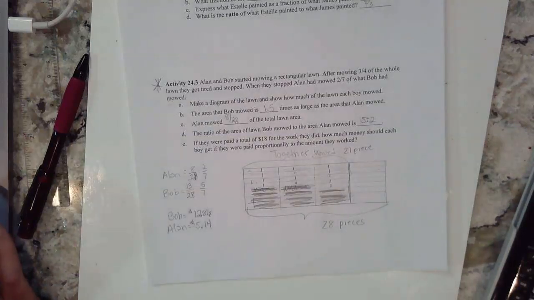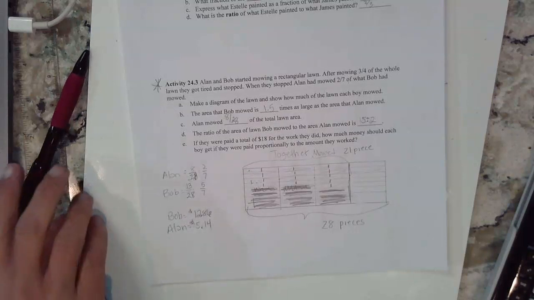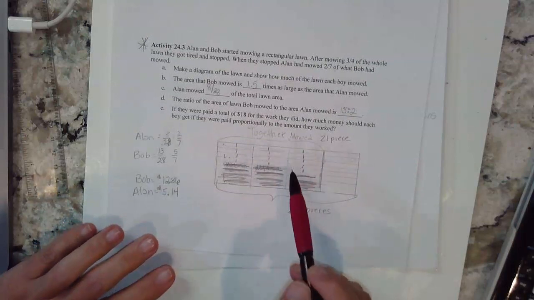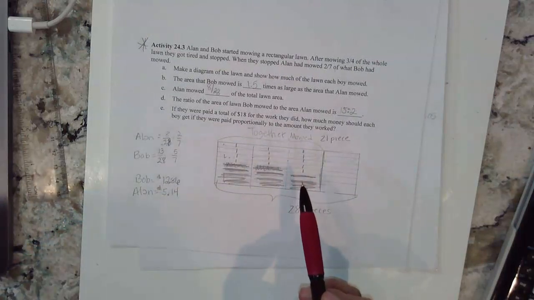The first one is activity 24.3, talking about Alan and Bob mowing a rectangular lawn. They mowed 3/4 of the lawn, so I drew the lawn and divided it into 4 parts and shaded the 3 parts that they mowed together.